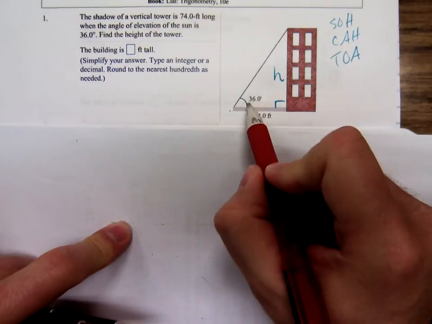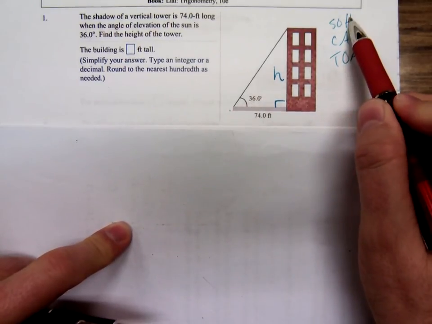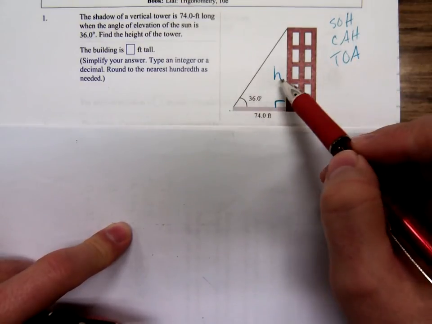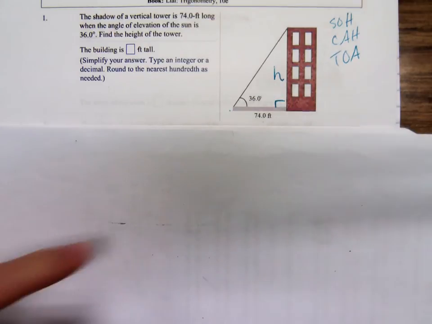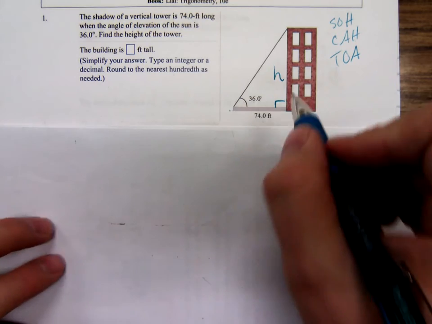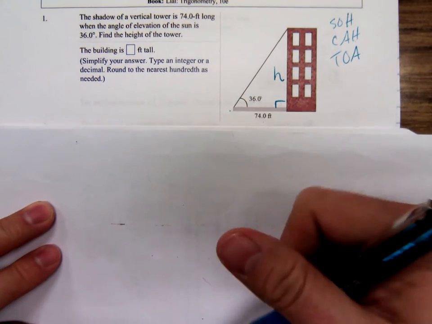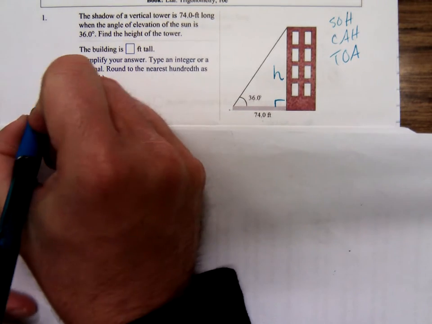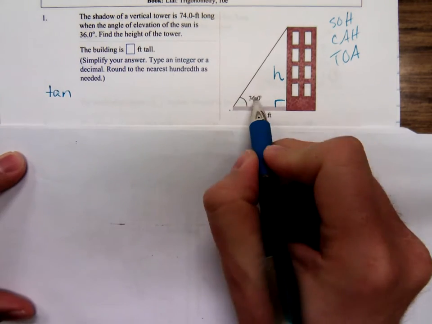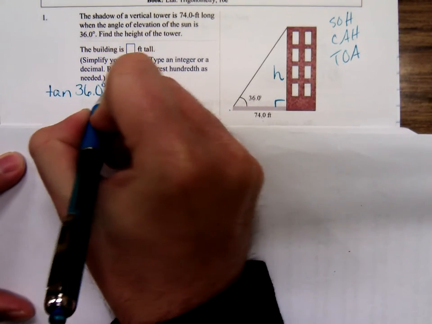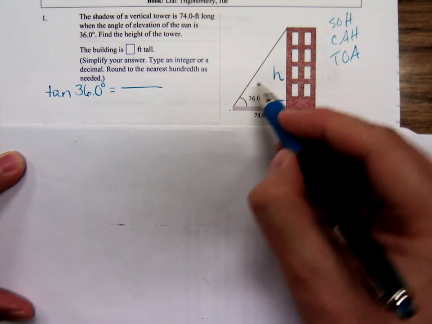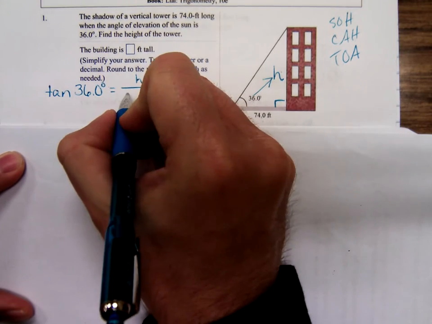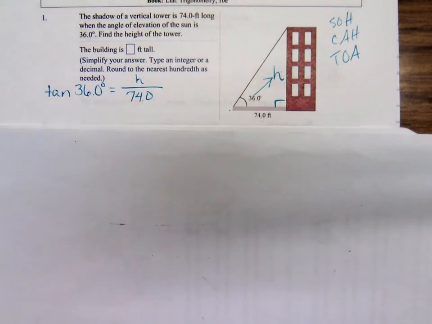Well, it's not the cosine or sine, because it doesn't involve the hypotenuse. Don't start thinking that H stands for hypotenuse. Maybe I should have used a different variable, maybe just a y or something, but I've used H. This is going to use the tangent function, isn't it? Because we could write tangent 36.0 degrees equals opposite over adjacent. So H over 74.0.